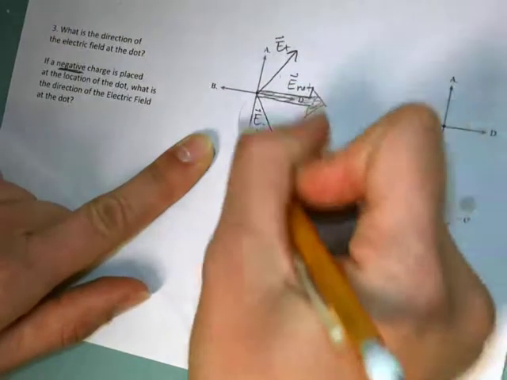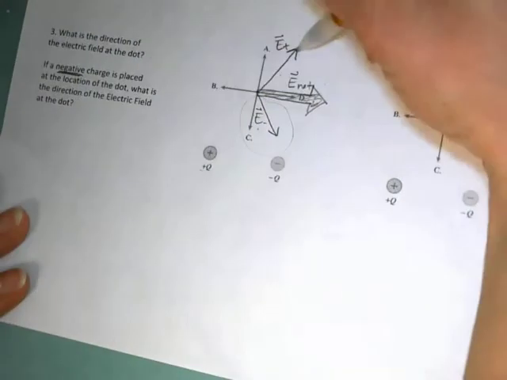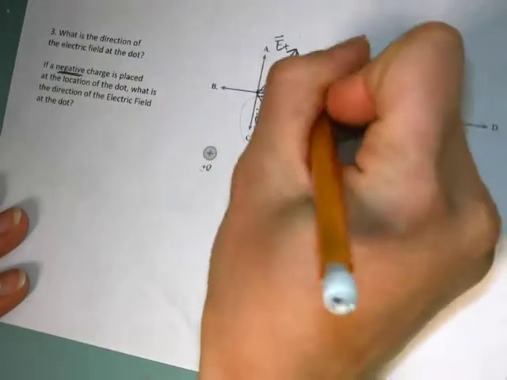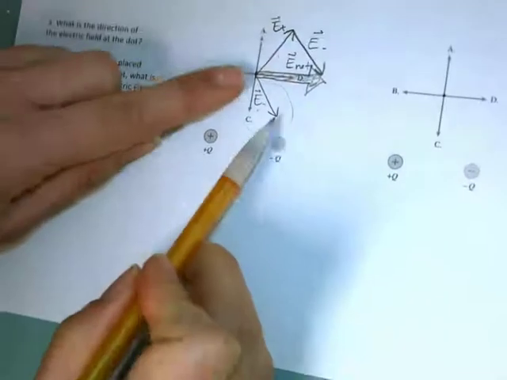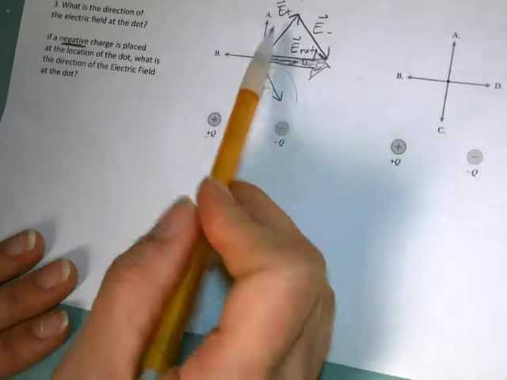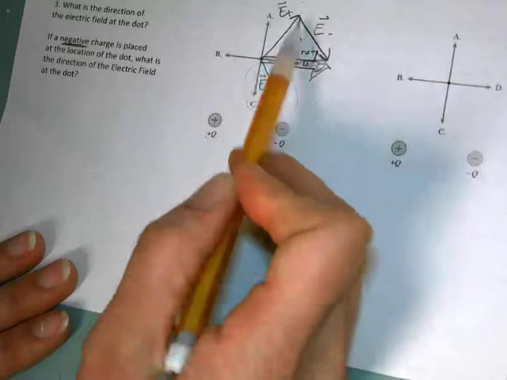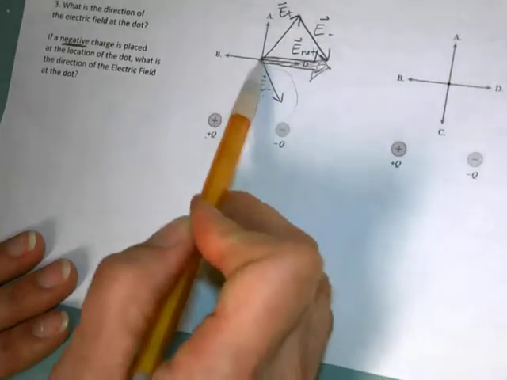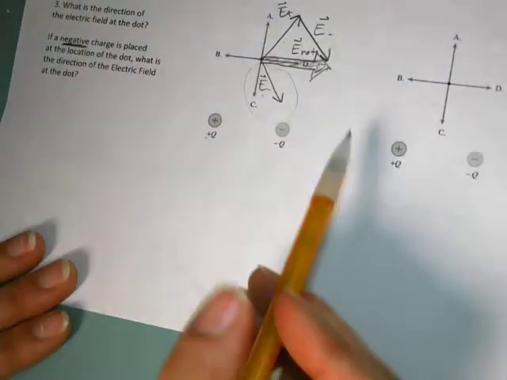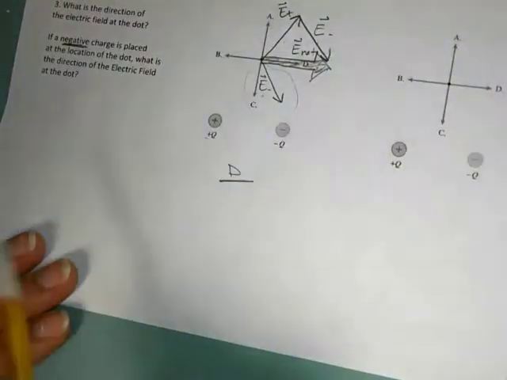If you want to go ahead and add these head to tail, then you could imagine picking up this vector and just moving it. So we're not going to change its length. We're not going to change its angle. We're just going to change its location. So if I picked up the E minus vector, picked it up from there, and moved it to there without changing its angle or its length, then I can have the E plus vector and the E minus vector adding head to tail. Right, we're going tail, head, and then the net vector would start at the beginning of the first and go to the end of the last. So D is the answer for the electric field, the first part.